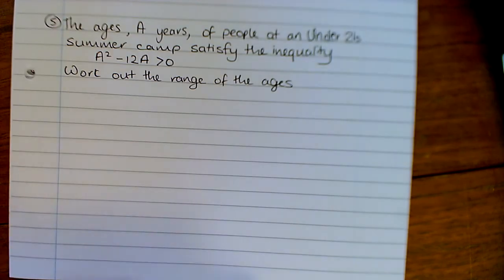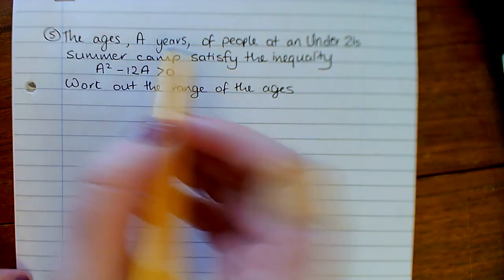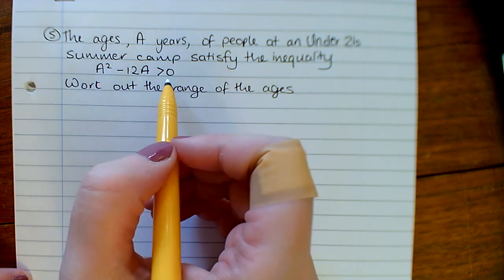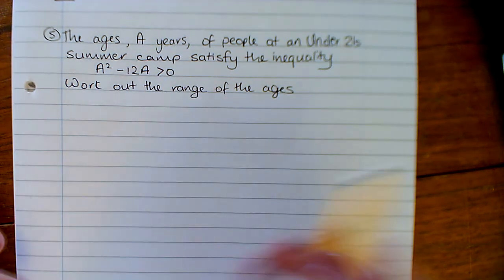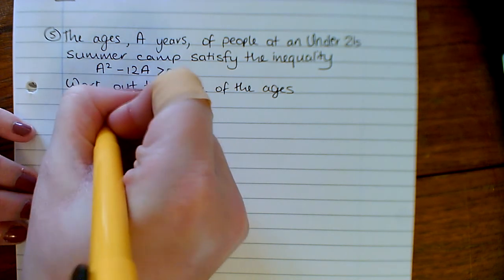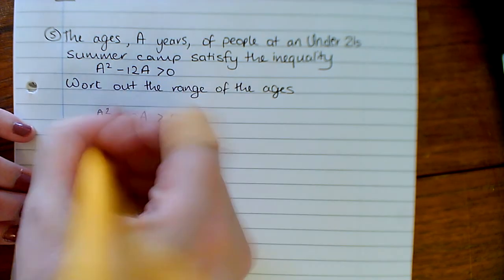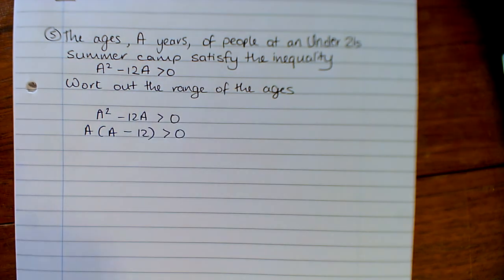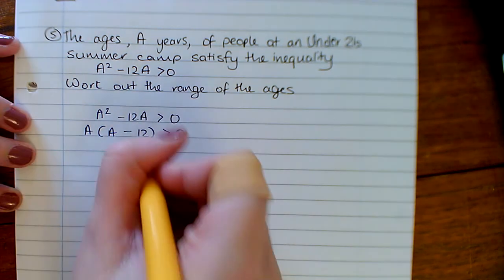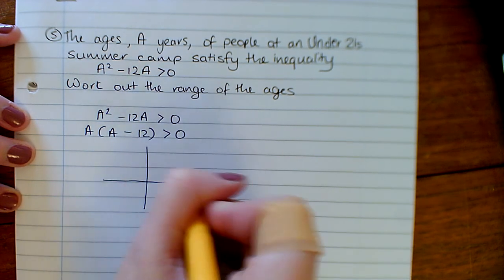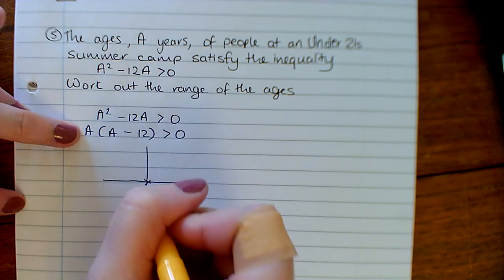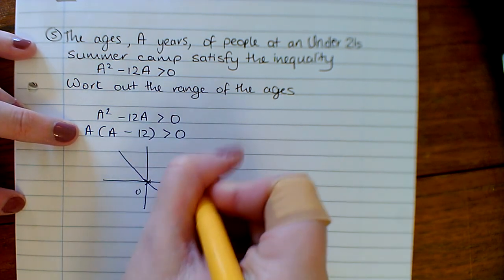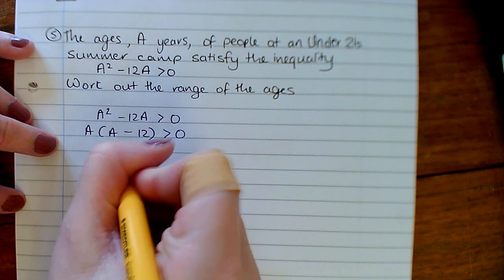Okay, our next one then, number 5. The ages, in years, of people at an under 21 summer camp satisfy the inequality a squared minus 12a is greater than 0. Work out the range of the ages. So let's take our quadratic. This is basic factorising, so we'll get a(a minus 12) is greater than 0. So we'll look at the graph. That means it crosses at 0, so a is 0, or a is 12. We want where the graph is greater than 0.